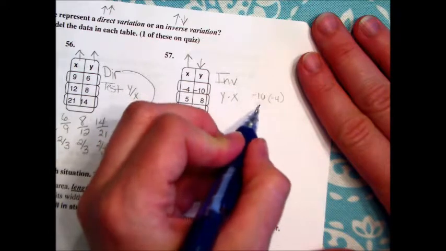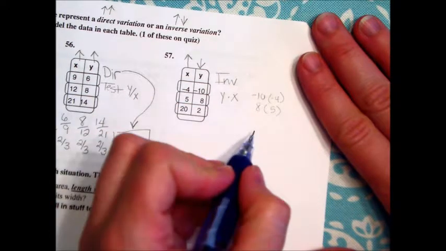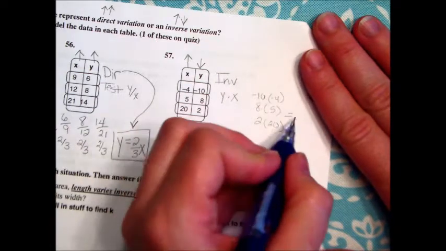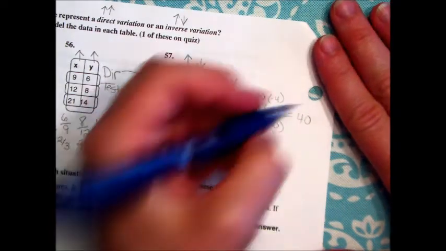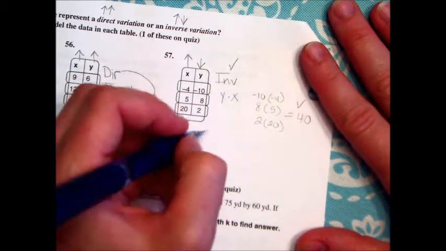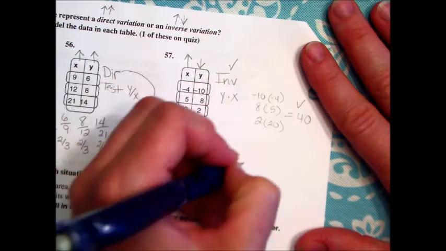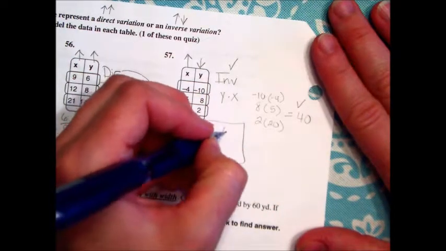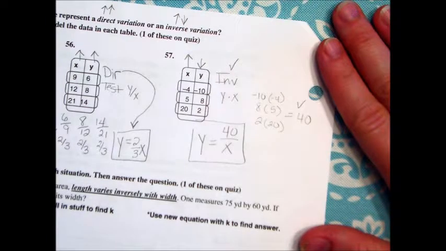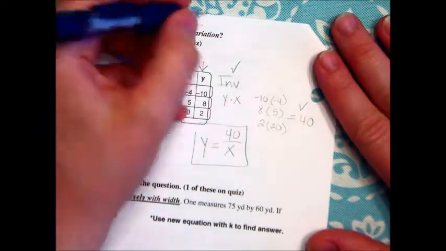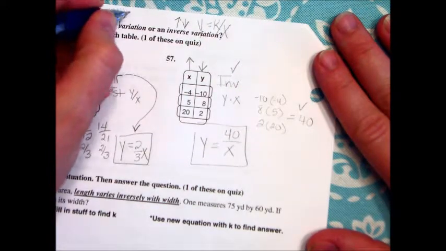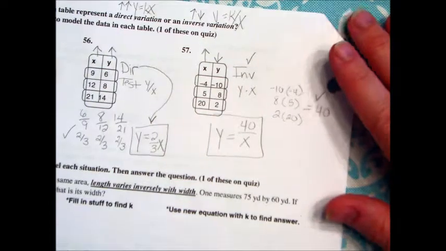That would be 8 times 5. And that would be 2 times 20. No matter what, each time I will get a positive 40. That means that I did it right, and this is an inverse equation because they're each the same. So it's y equals k over x, so 40 over x. It's important to remember that inverse is y equals k over x, and direct is y equals k times x when you make the equation.